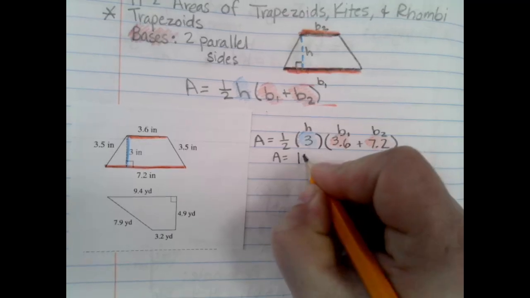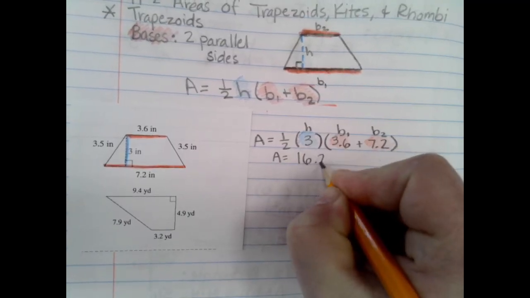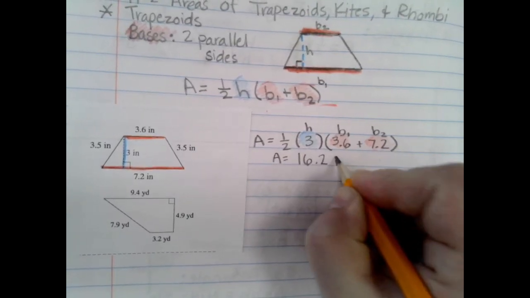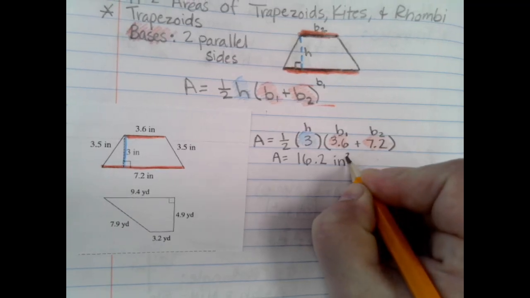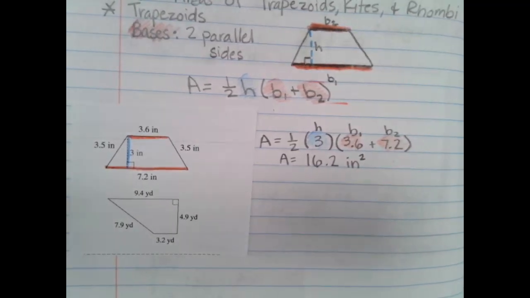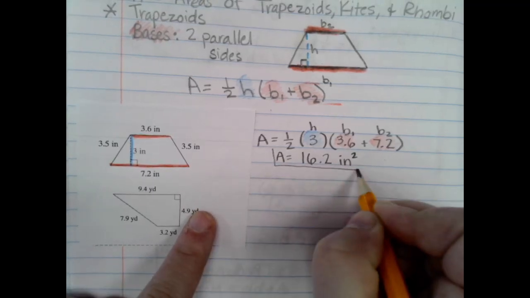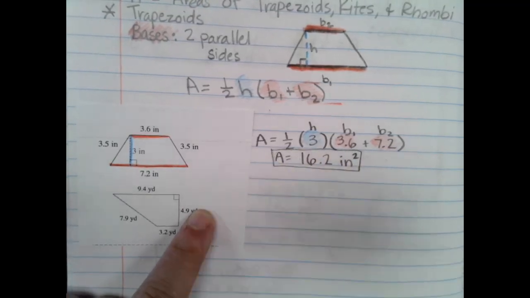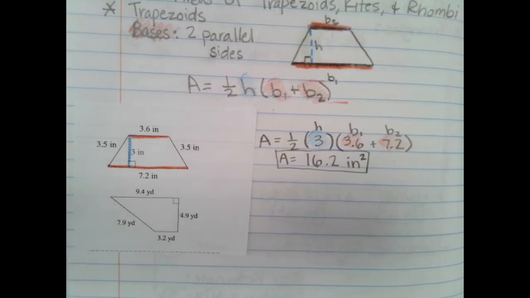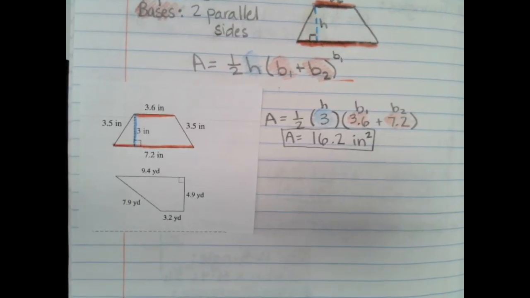I'm going to label it with that IN, which stands for inches, but then I'm going to put that little 2 there. What does the 2 represent? Square inches. We're literally measuring how many squares fit inside that trapezoid. There'd be 16.2 squares. Pretty straightforward?